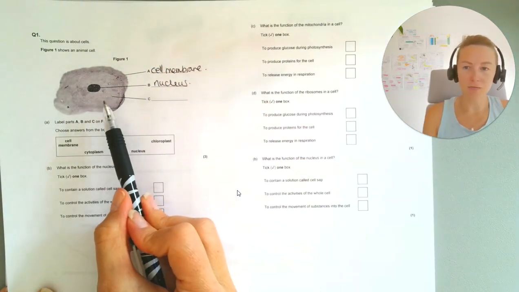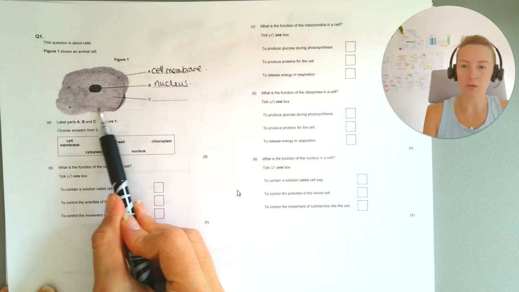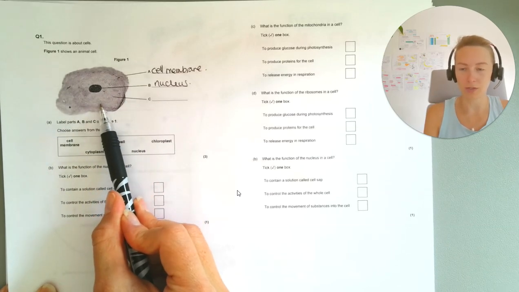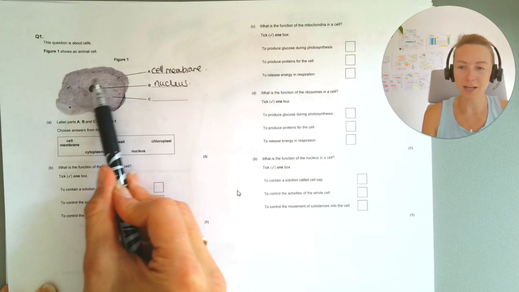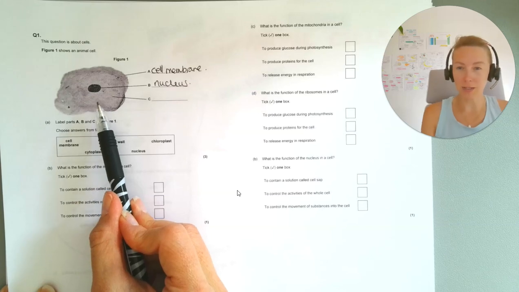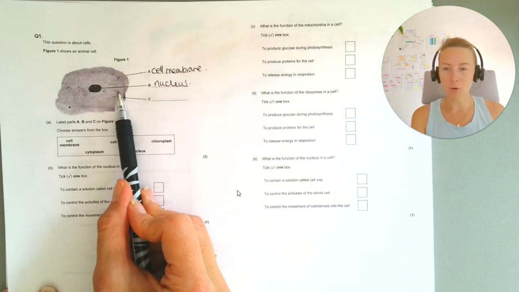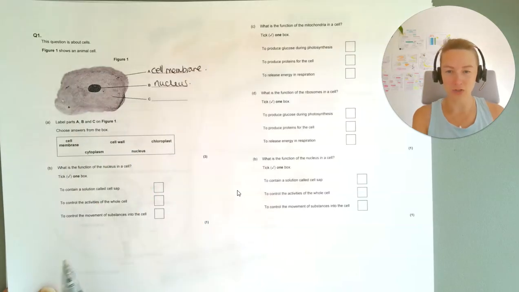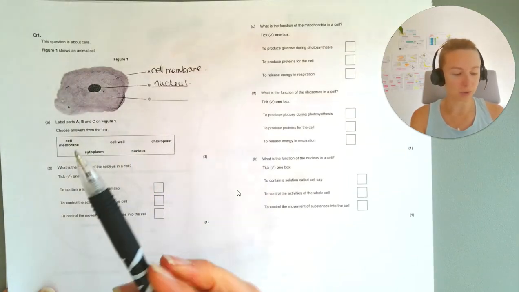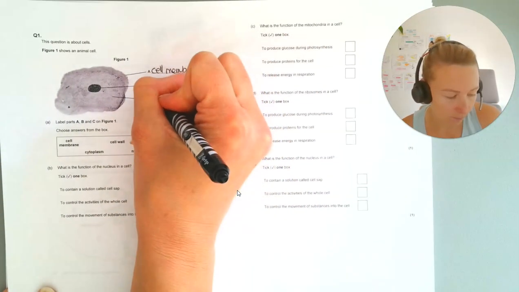And then around here, you can't see so well because the resolution isn't brilliant on this microscope. It's probably a light microscope. You can't see a lot that's inside there. So we're probably just looking at this massive jelly-like stuff. So this is going to be your cytoplasm.